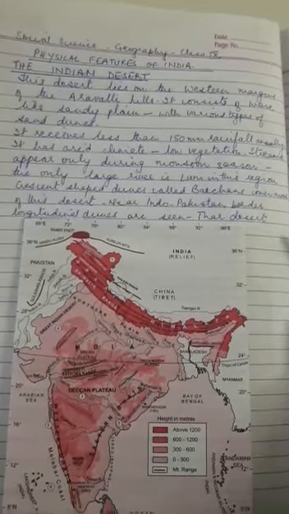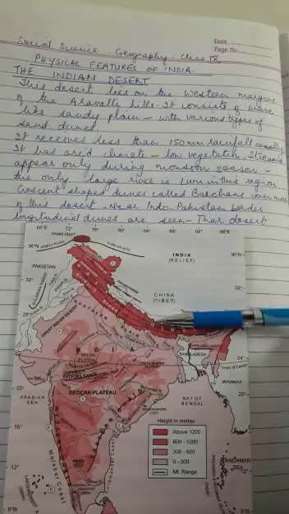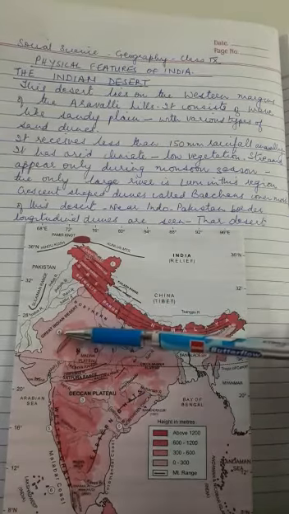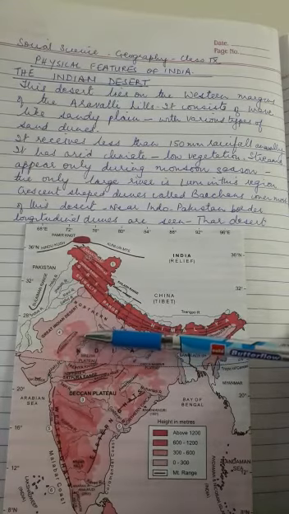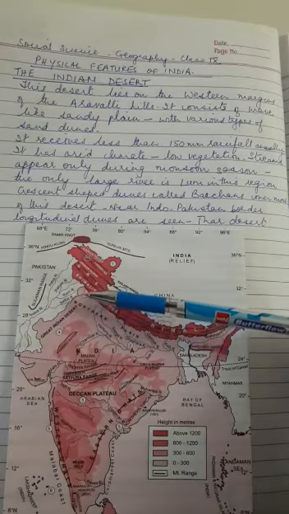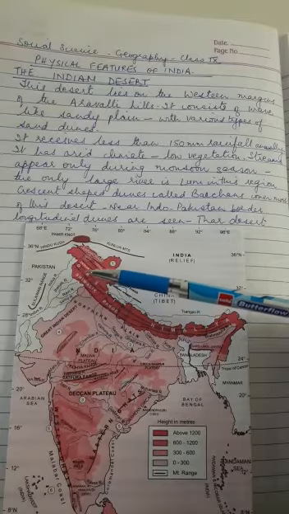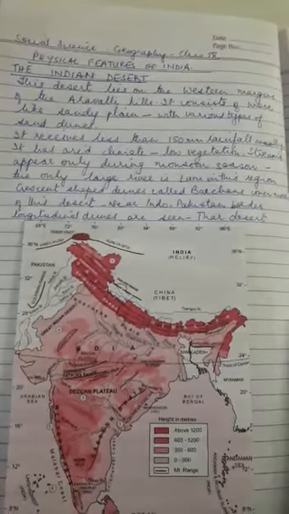So if we see this on the map out here, these are the Himalayas, this is the northern plain, this is the Deccan Plateau, and this is the Great Indian Desert. This is the Aravalli Range. So this is the Great Indian Desert. We see that it has less rainfall, it has arid climate and it has low vegetation.